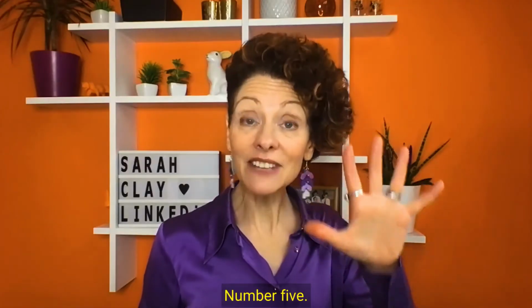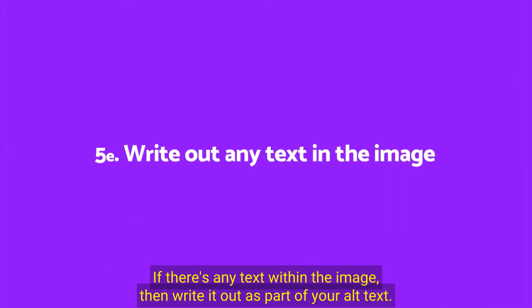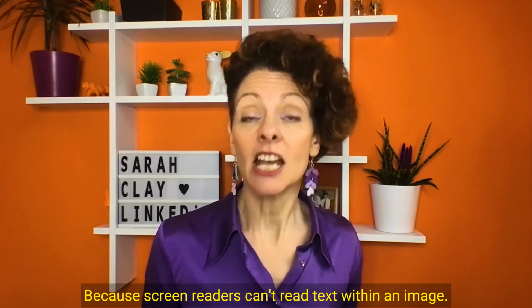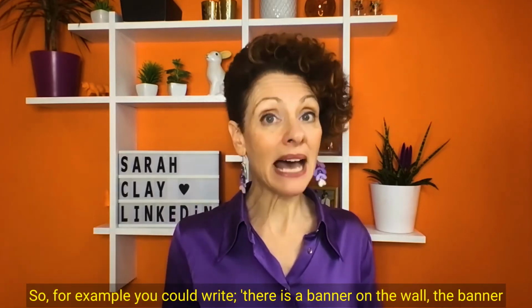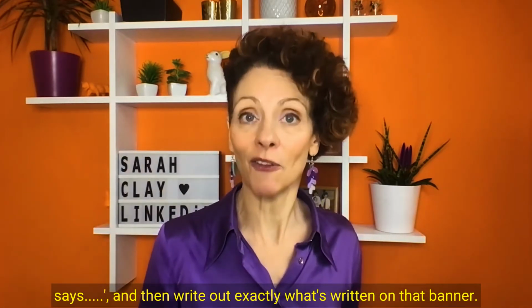Number five, if there's any text within the image, then write it out as part of your alt text, because screen readers can't read text within an image. So for example, you could write, there is a banner on the wall, the banner says, and then write out exactly what's written on that banner.